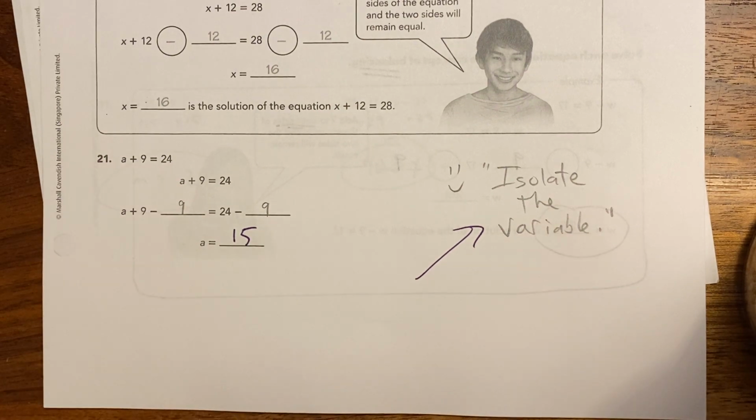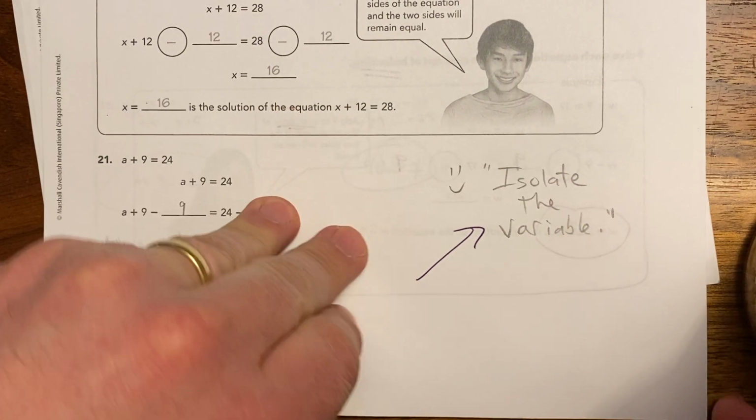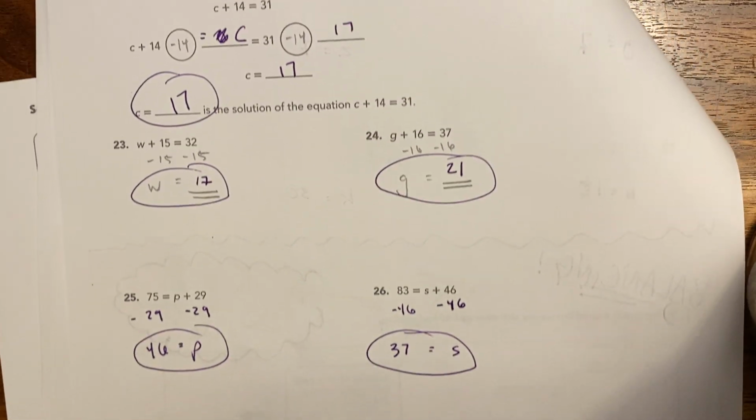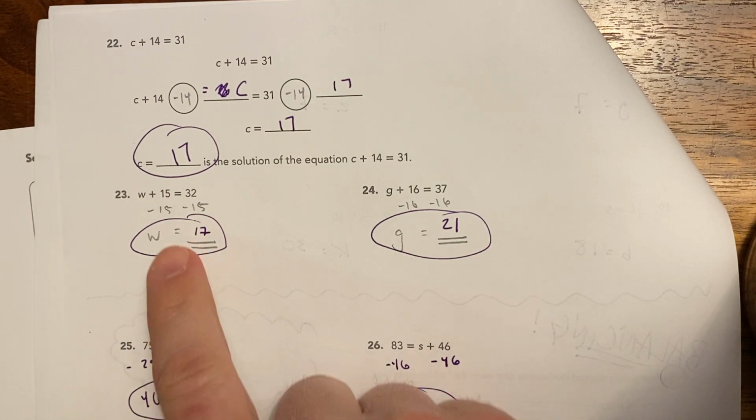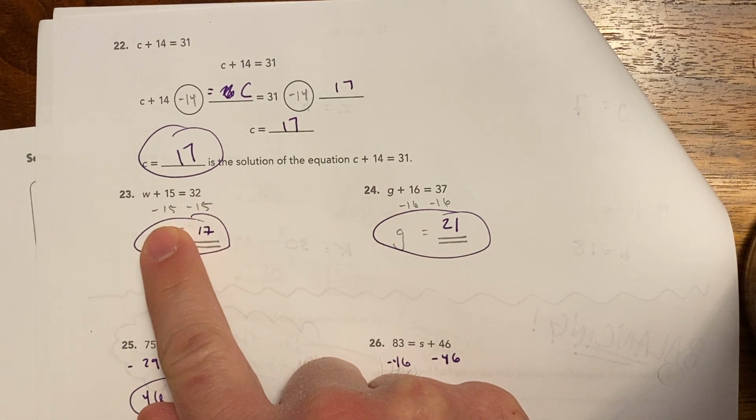Okay, number 21, the answer is 15. You took away 9 from both sides. I've got to pick up the pace here. Sorry, this video will take too long. All right. Number 22, the answer is 17. You took away 14 from both sides. And this is more my way here.